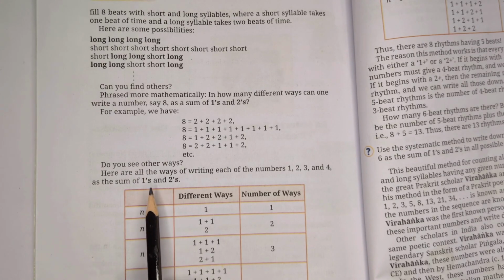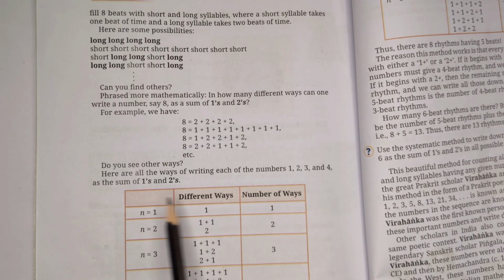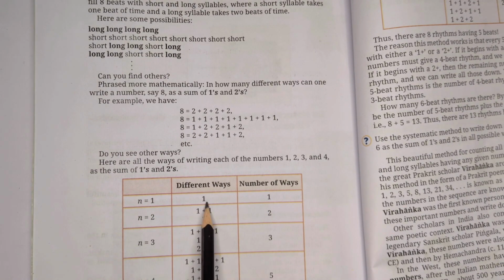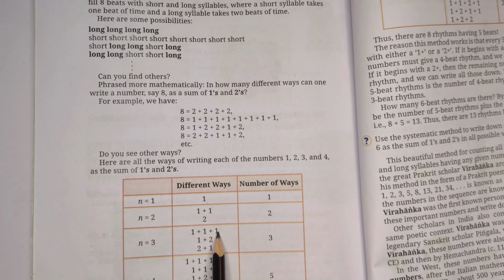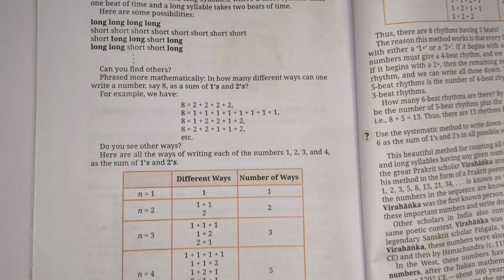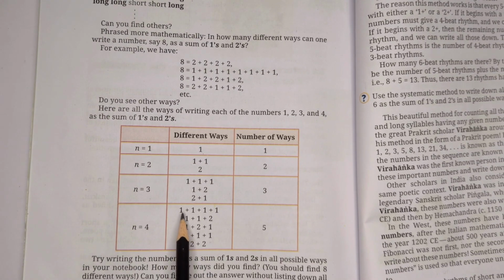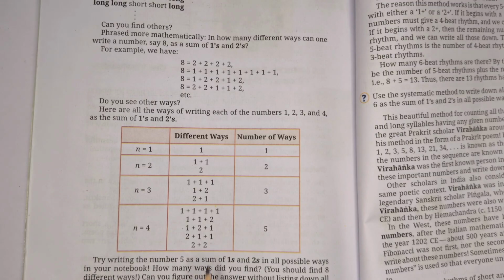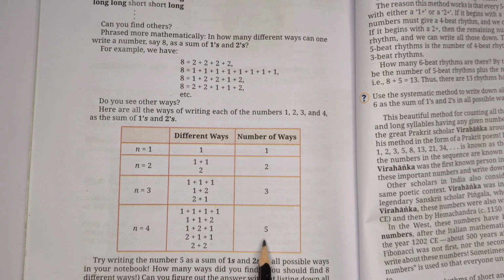Here we can see all the different ways of writing each of the numbers 1, 2, 3, 4 as a sum of 1s and 2s, and the number of ways. For n equal to 1, it is 1 only. For 2, we can write 1 plus 1, and 2 itself. For 3, we can write 1 plus 1 plus 1, or 1 plus 2, or 2 plus 1. So 3 different ways. If n is equal to 4, we have 1 plus 1 plus 1 plus 1, 1 plus 1 plus 2, 1 plus 2 plus 1, 2 plus 1 plus 1, and 2 plus 2. So 5 different ways using 1 and 2 only.